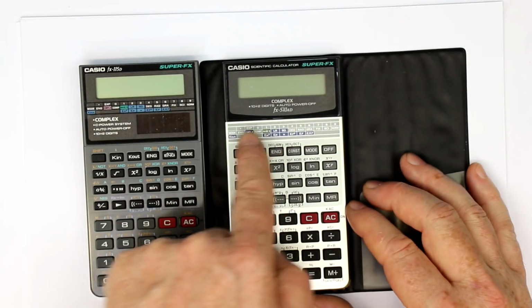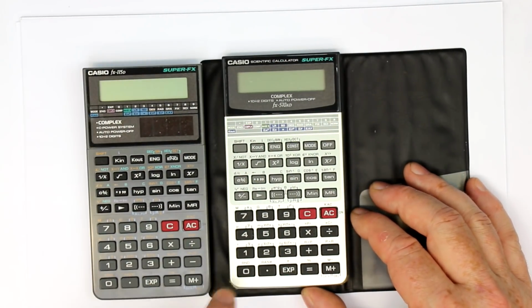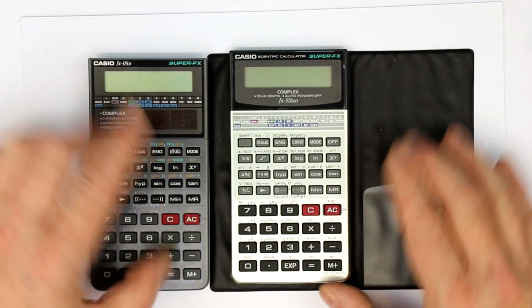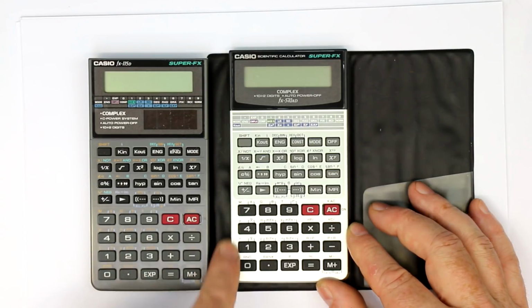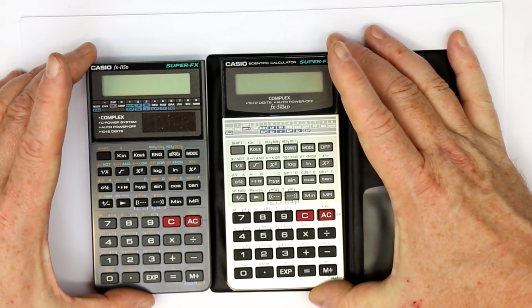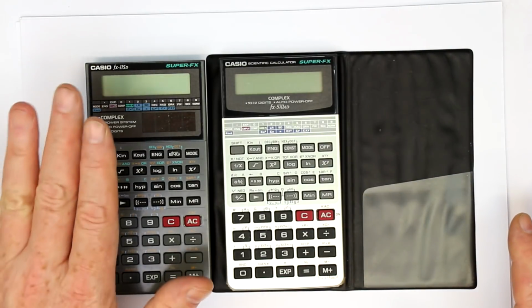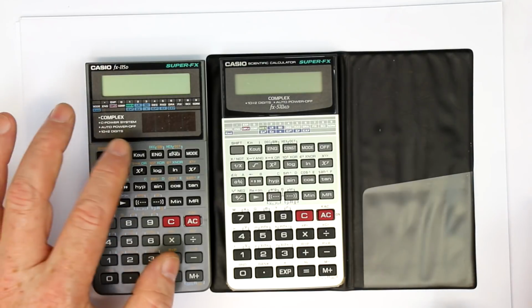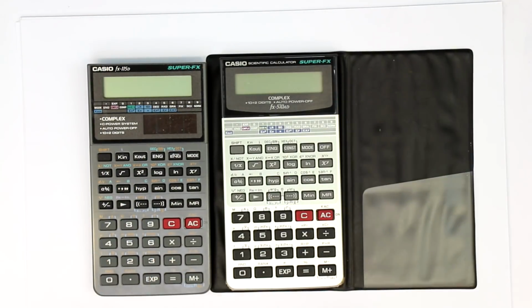And you can see this one does not have a solar cell, and it has a metallic or champagne colored or light gray background for the keyboard. So the differences are minimal. It's basically the power source, different batteries, combinations of battery and solar power, and the background color of the keyboard.